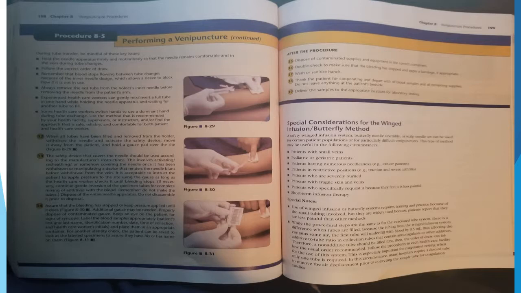In collection tubes that contain anticoagulants or other additives, therefore, a non-additive tube should be filled first. Then the order of draw can follow the usual order recommended. Follow the procedures in each healthcare facility for the use of this system. This is especially important for coagulation testing when only one tube is required. In this circumstance, many hospitals require a discard tube to remove the air displacement prior to collecting the sample tube for coagulation studies.